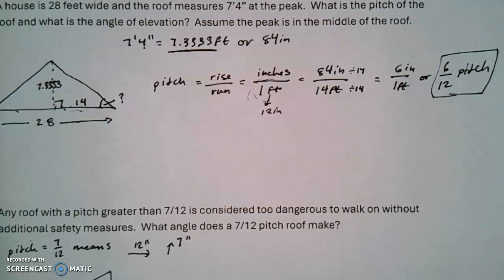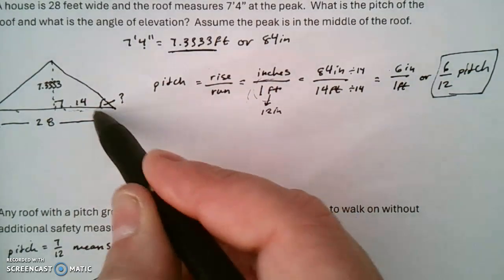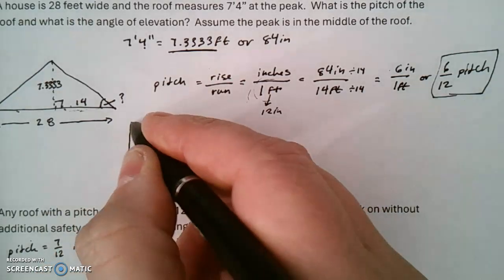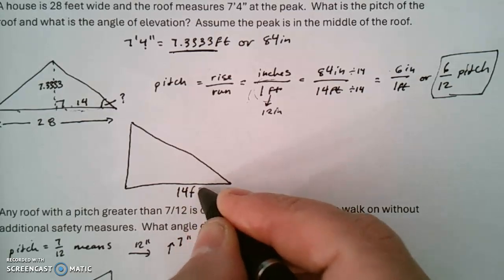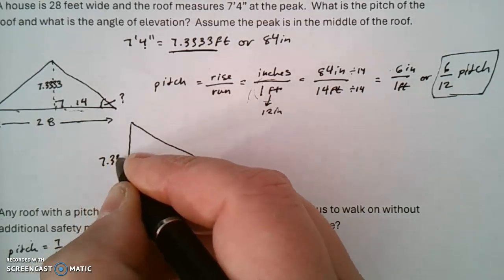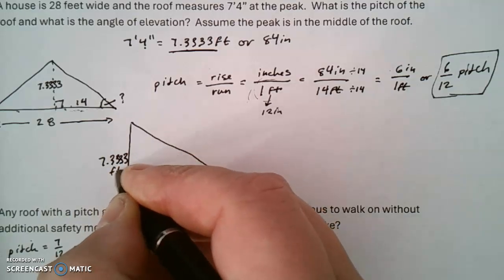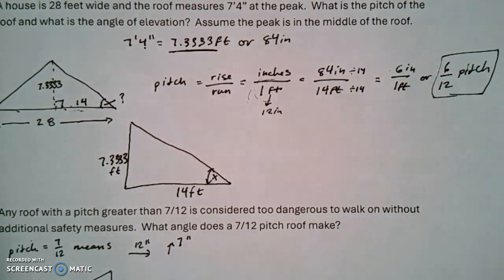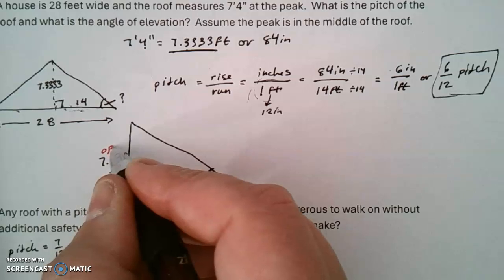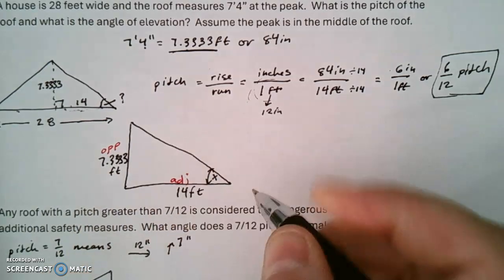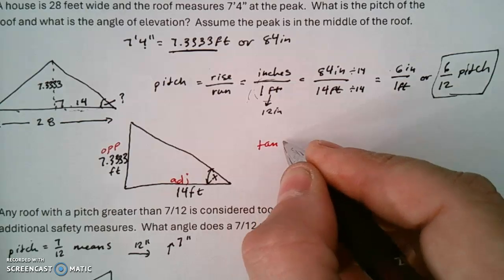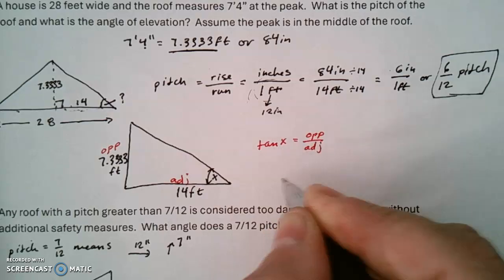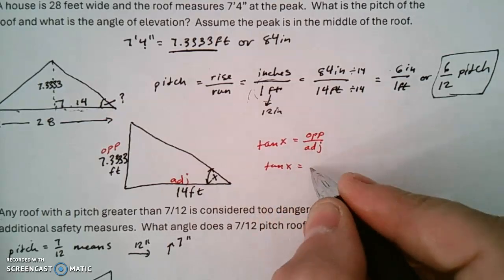The other thing they ask is the angle of elevation. So they want to know this angle here in the corner. So I take this drawing and I say, okay, what have we got? We've got 14 feet, and we've got 7.3 repeating feet, and we've got this unknown angle. Label your triangle. This is opposite. This is adjacent. So that means we're going to use tangent. So tangent of x is opposite over adjacent.